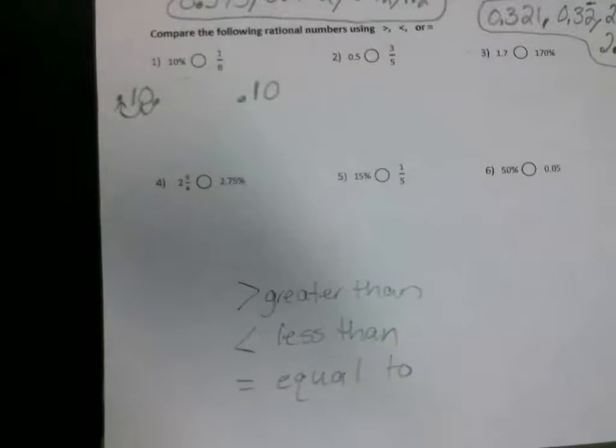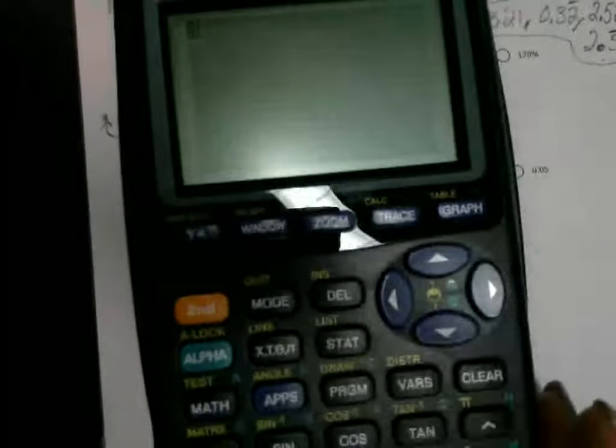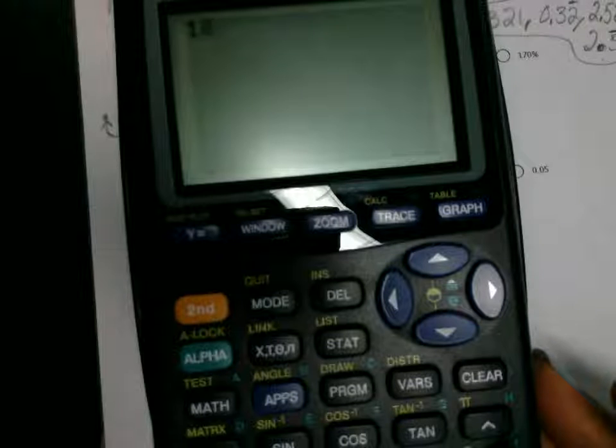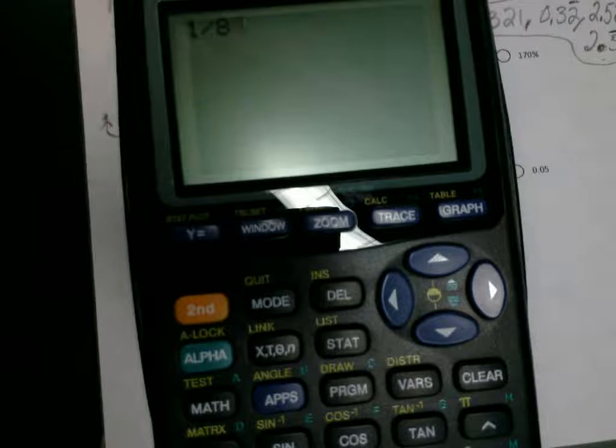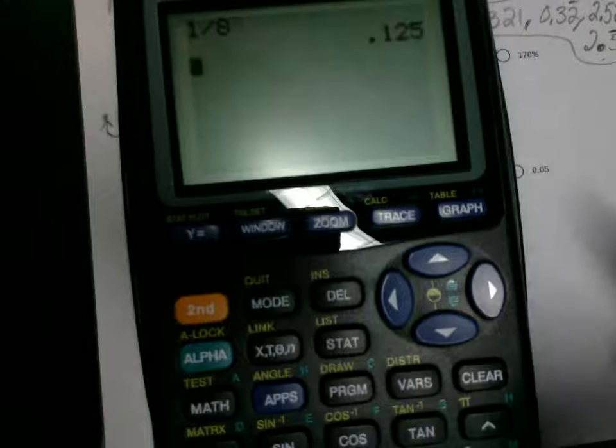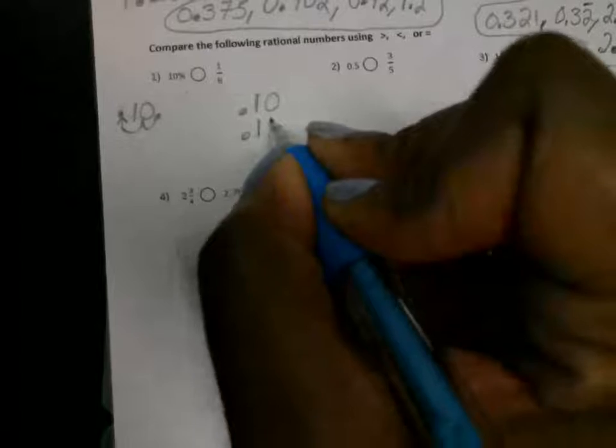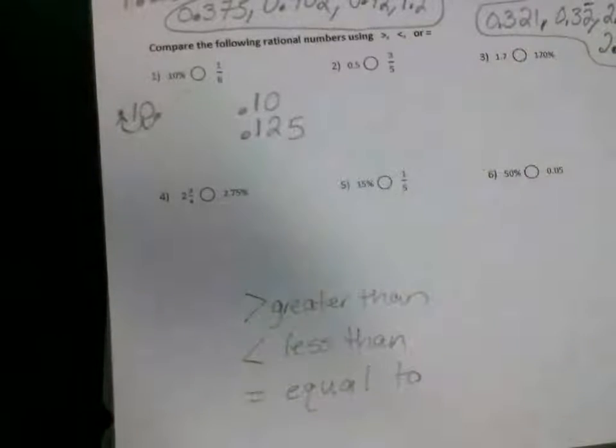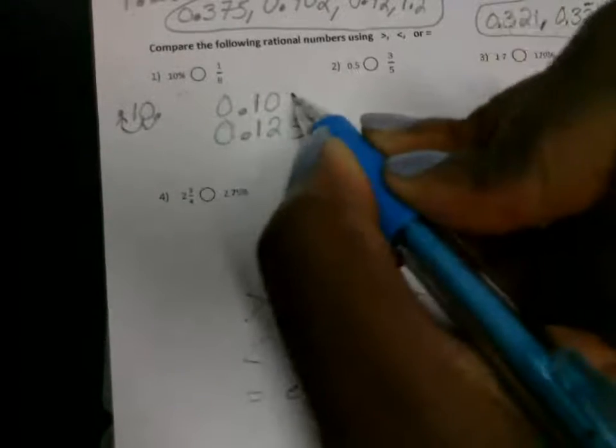To convert 1/8 into a decimal, we type it in the calculator, 1 divided by 8. Kason, type in 1 divided by 8 there. What decimal is 1 divided by 8? 0.125. Line up by the decimal and put zeros as placeholders.